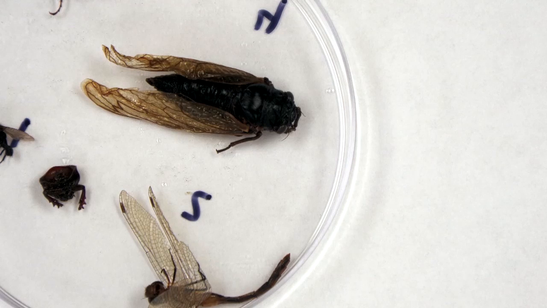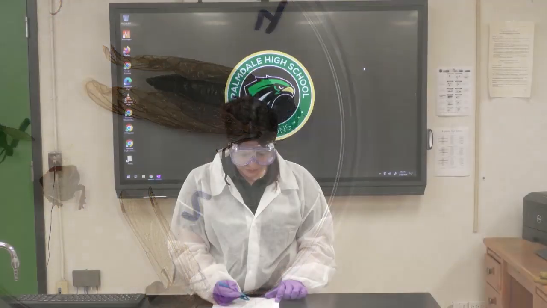Okay, so I'm going to go with wings not very long and narrow and not fringed, which will take us to number 10. Number 10, wings equal in size, small social insects living in large colonies versus wings not equal in size, forewings usually longer.